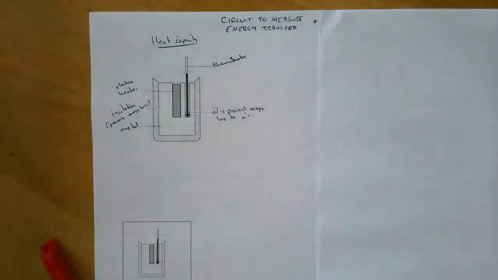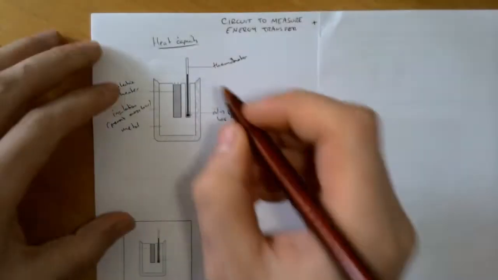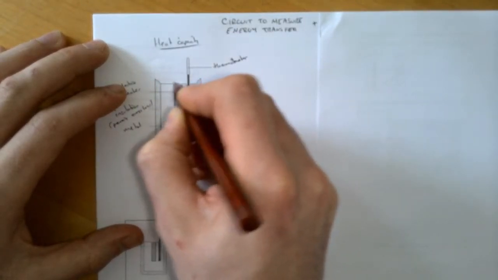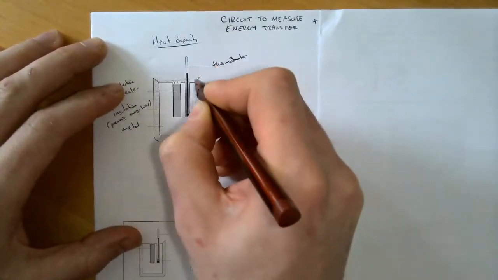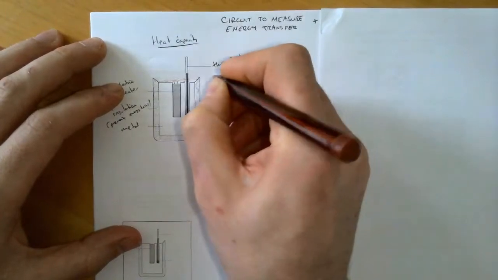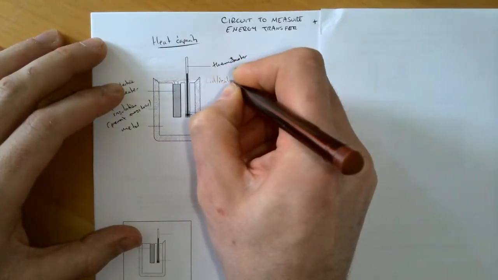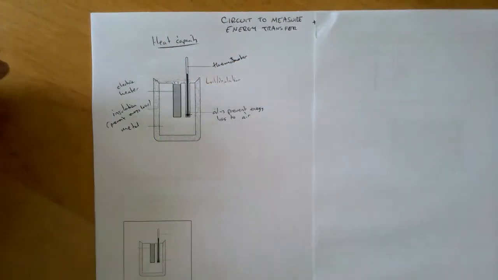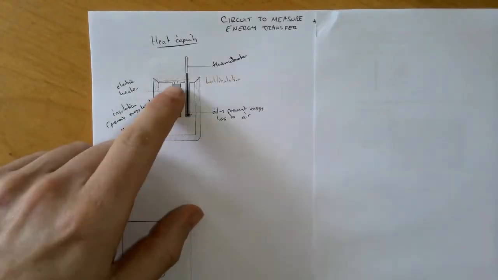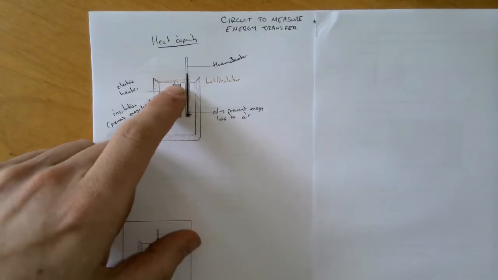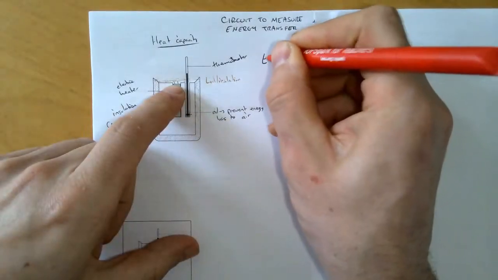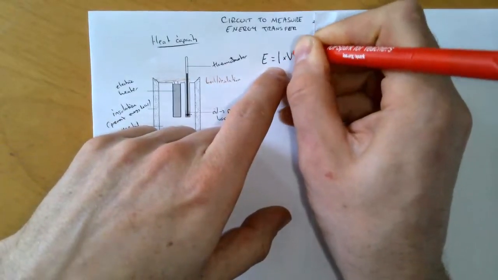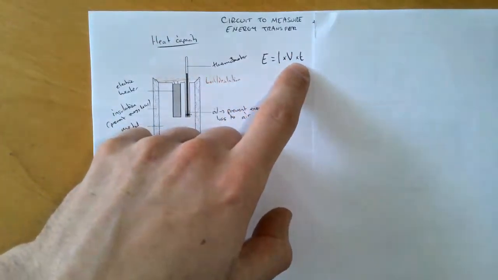Now you might also say, well, why is there no lid on there? So you could equally put a lid on and insulate it above as well. So lid or further insulation, that would also be sensible. So what circuit do we need to do? Well, we need to understand what electrical energy is so that we can measure the energy going in. Electrical energy is current times potential difference times time.